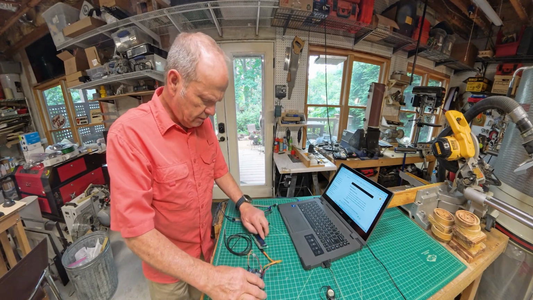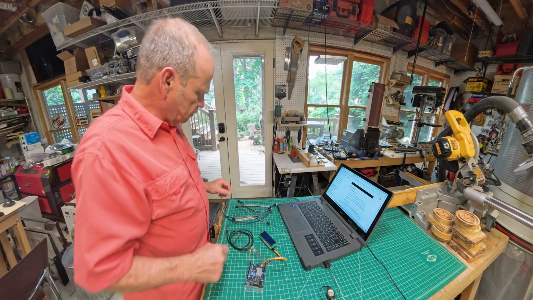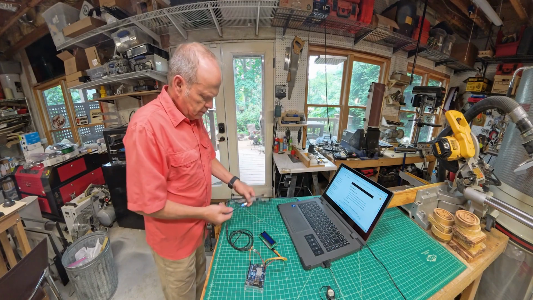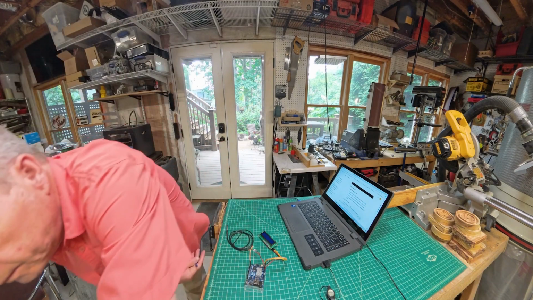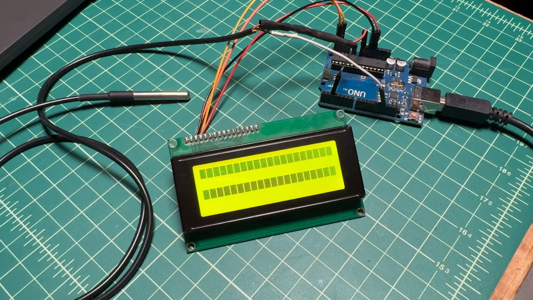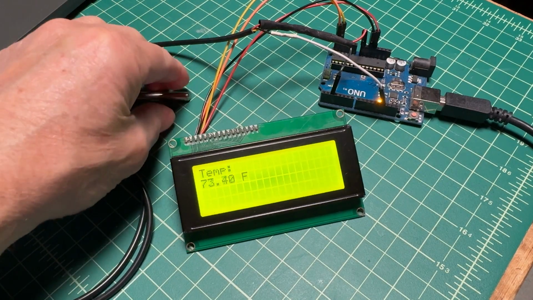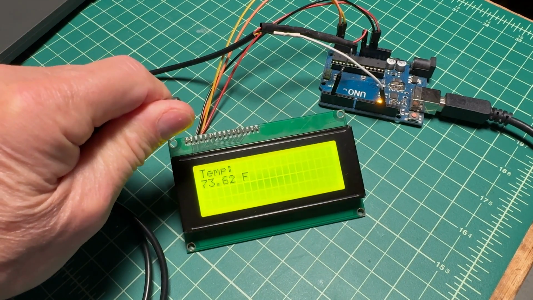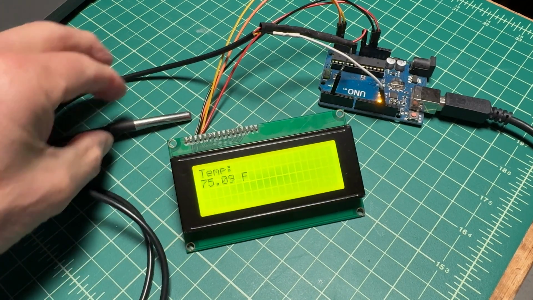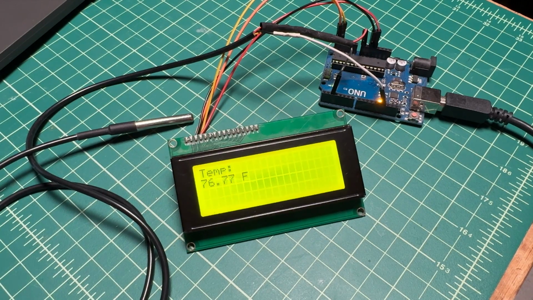All right, we've got everything wired up. At least I believe it's wired up correctly. So put these things aside and let's plug in the Arduino and see what happens. All right, success. So we connected up our wiring, put in the resistor as it suggested, and there we go.